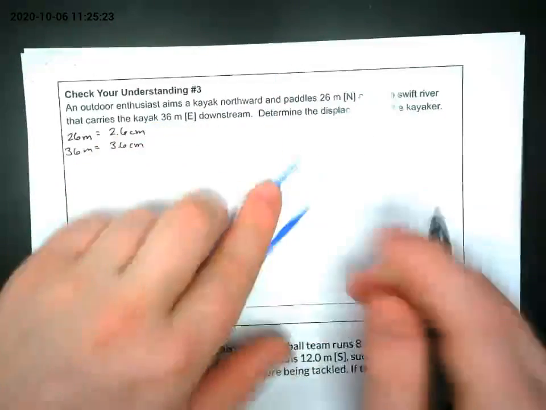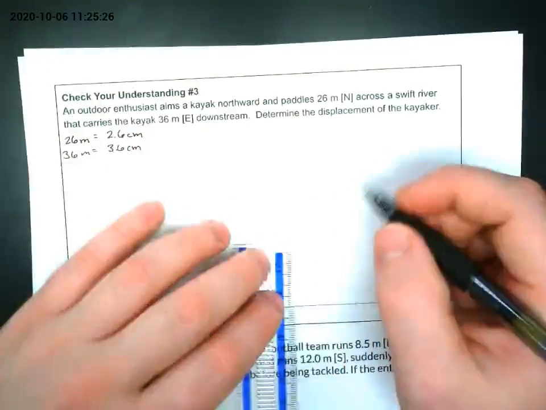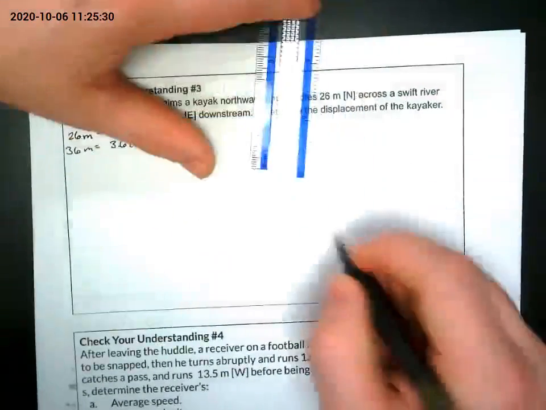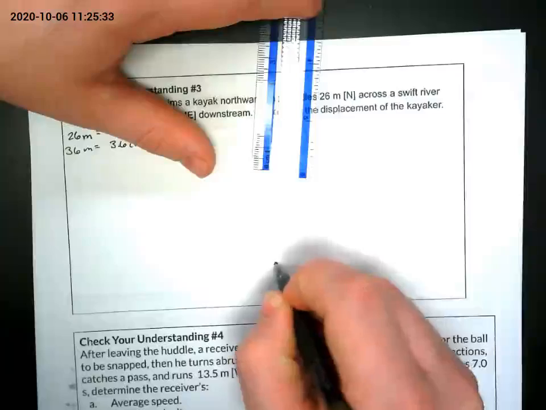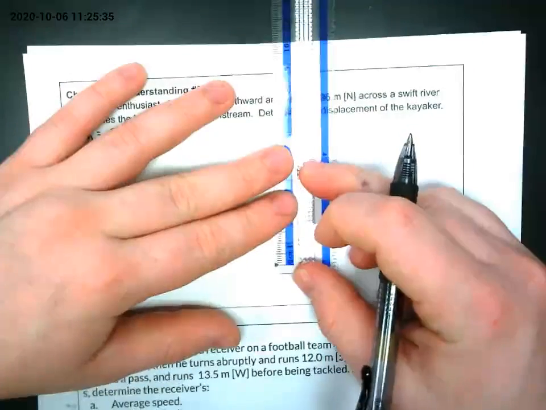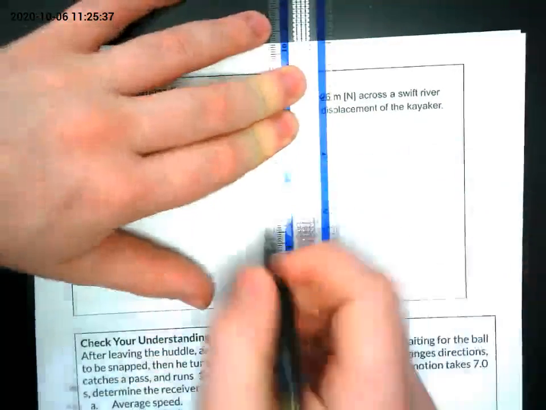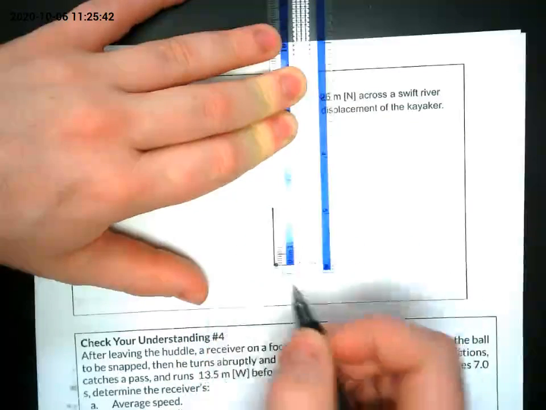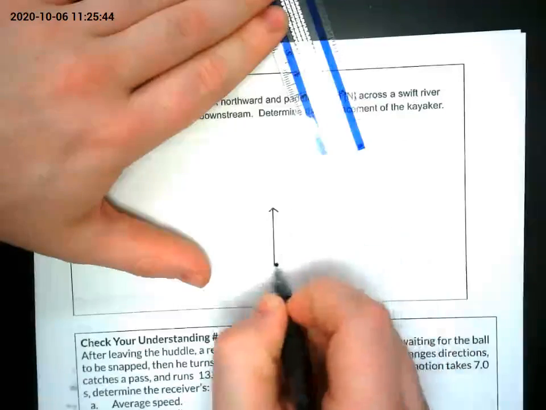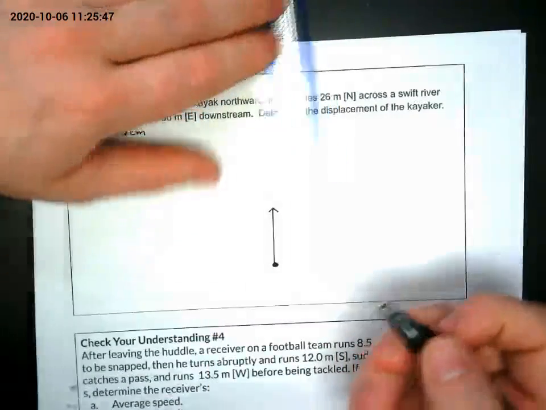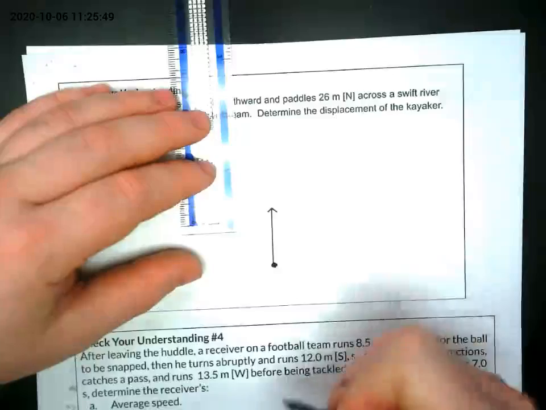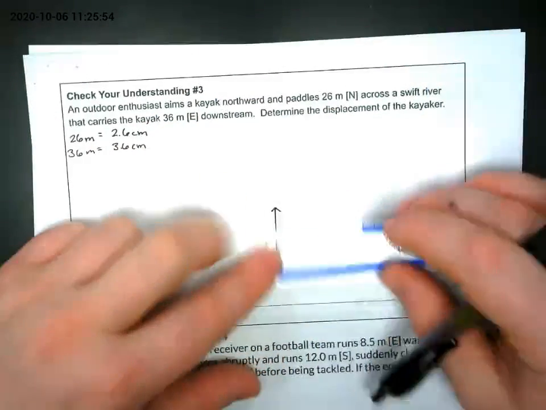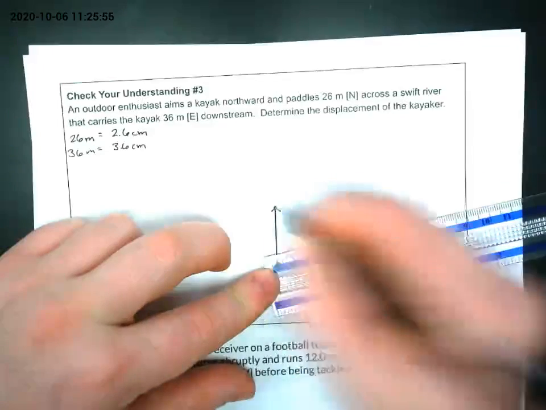So let's see. Oh boy. Of course. So I've got to do this kind of in a weird way. Let's say I'm going to start right here. There's my starting point. I'm using my ruler, lining it up just right. We're going to go to 2.6. That's 2.6 right there, to the center of my dot. And now we're going to go 3.6 to the east. So then we're going to put a dot there.